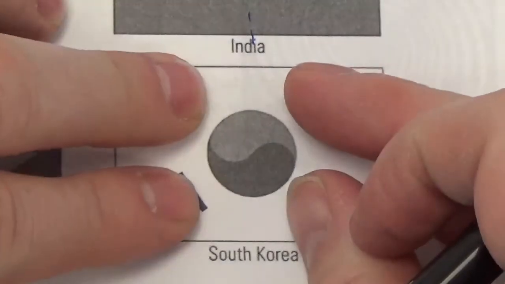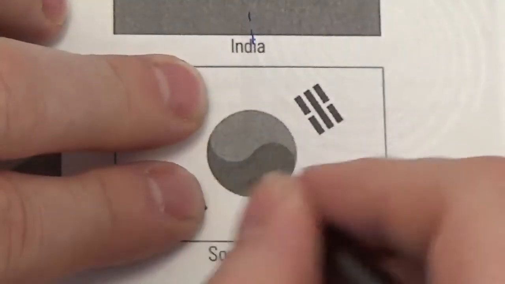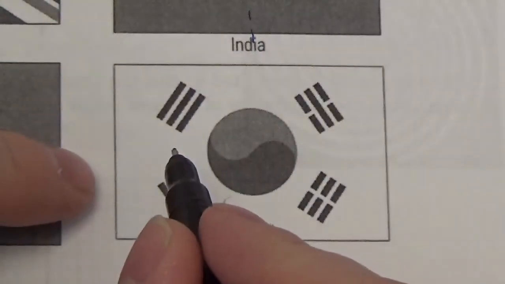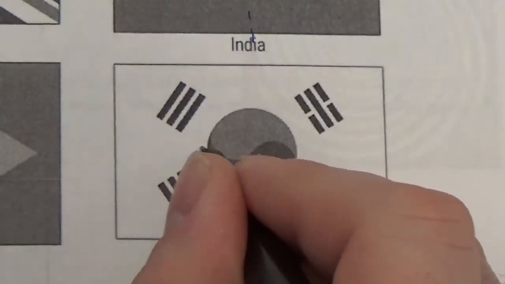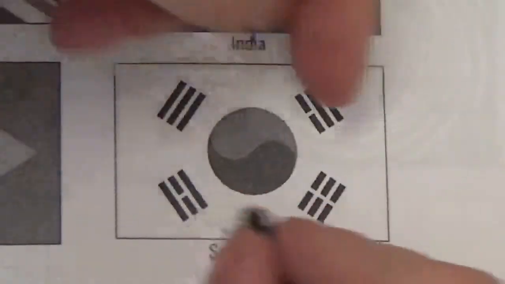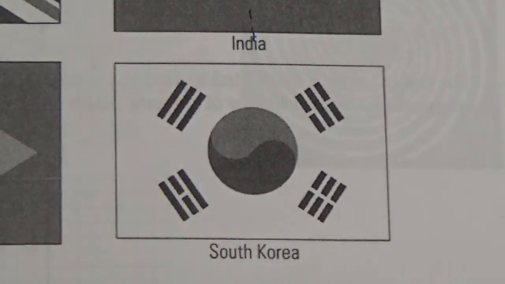Now, if you ignore that, then there is some symmetry here, but it's more like a rotation symmetry than anything. Although you could cut it along the middle there and flip it along there and flip it as well. There really are no overall lines of symmetry for that flag.